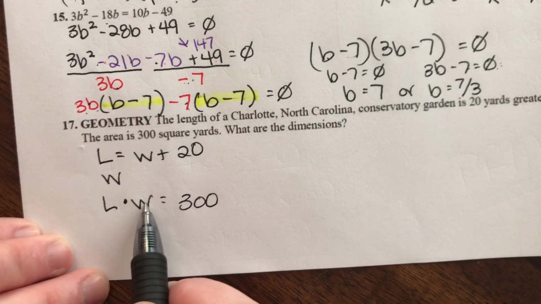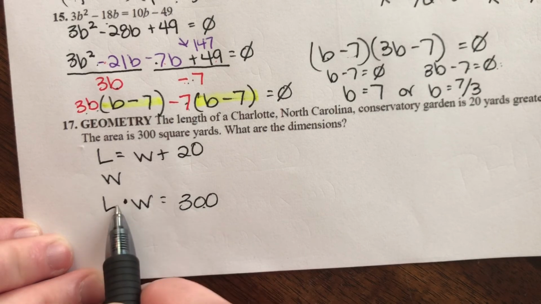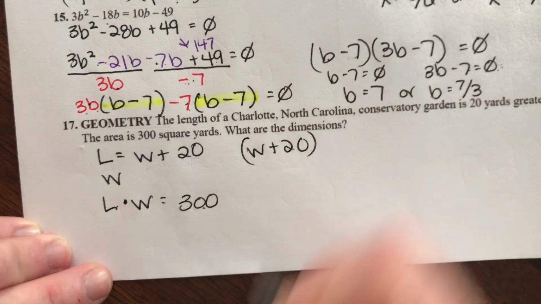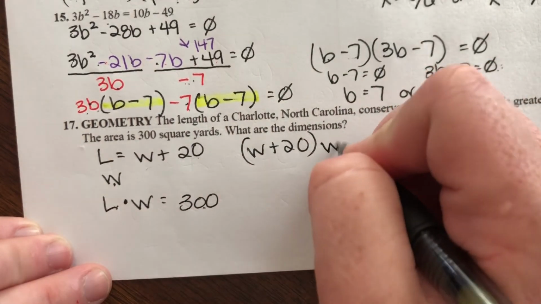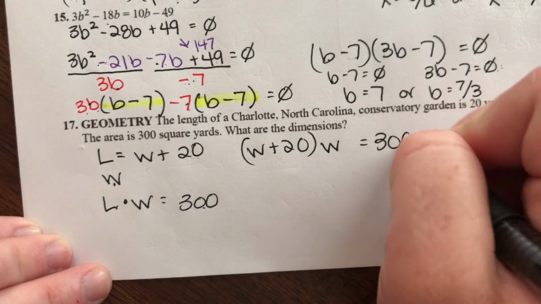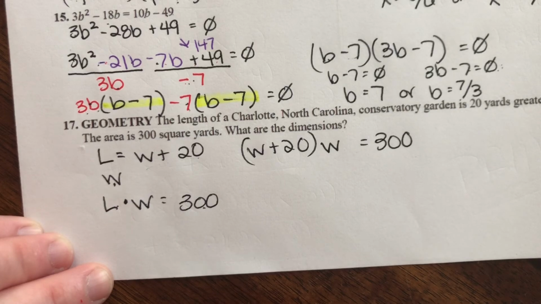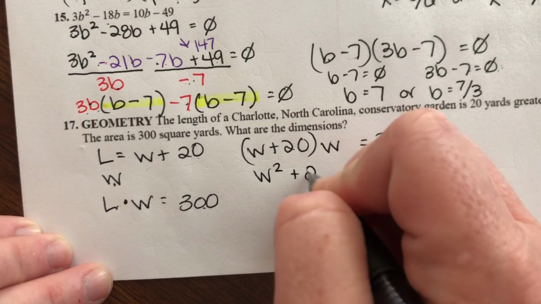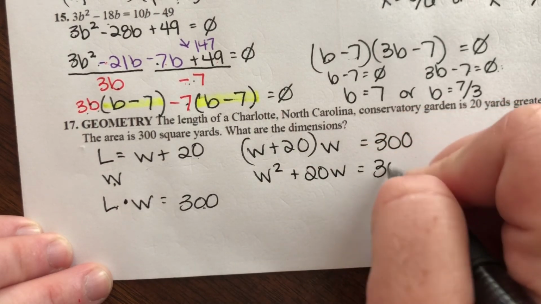So if length times width is 300, the length is this. So W plus 20 times the width equals 300. That's what we're working with right now. Okay, so then I can distribute this W, and I get W squared plus 20W equals 300.